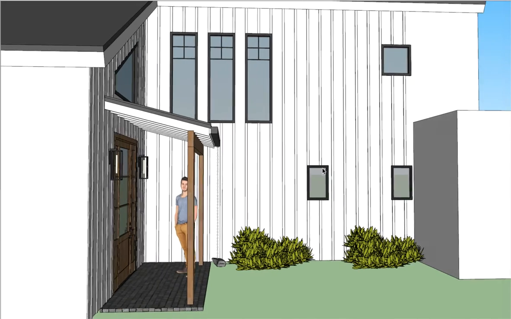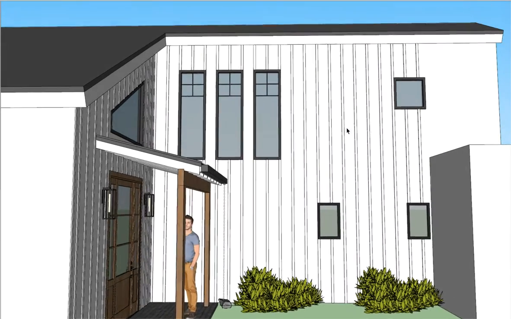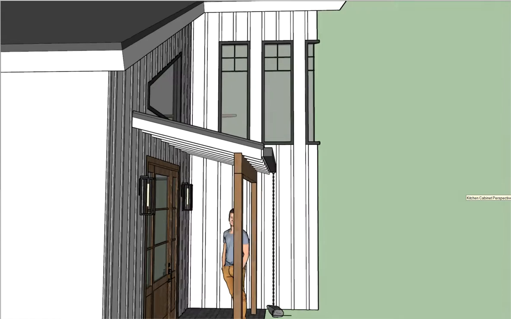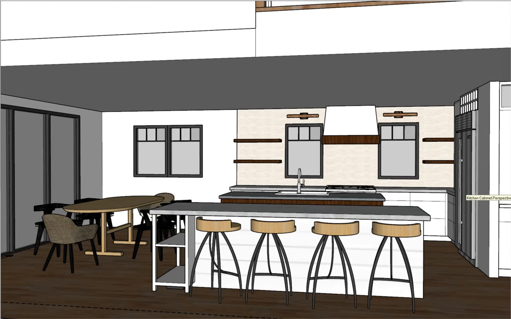So these are our window sizes out here, and then we'll jump back inside and look at those in the room in a second as well. So let's go ahead and do that. Let's jump over to the kitchen real quick.